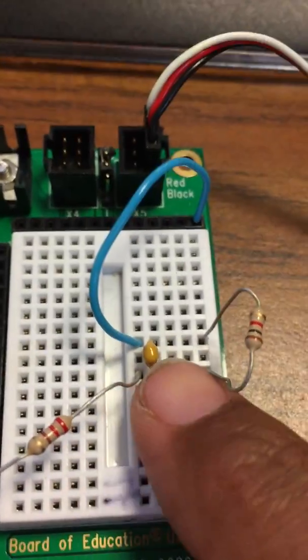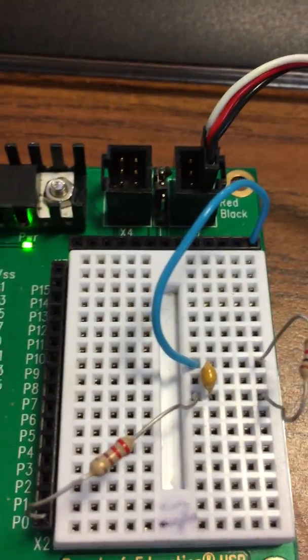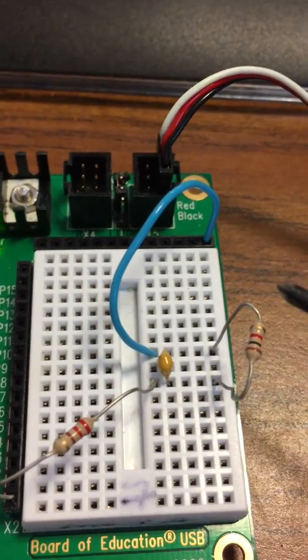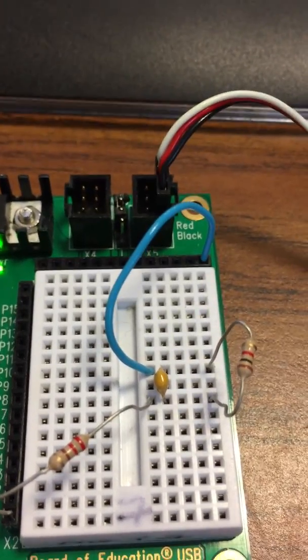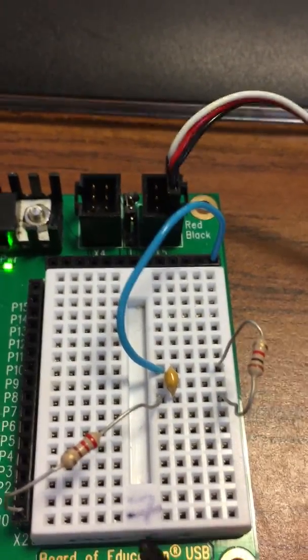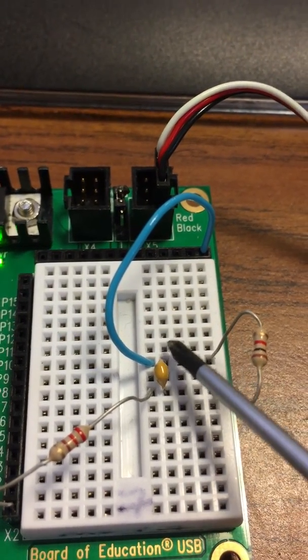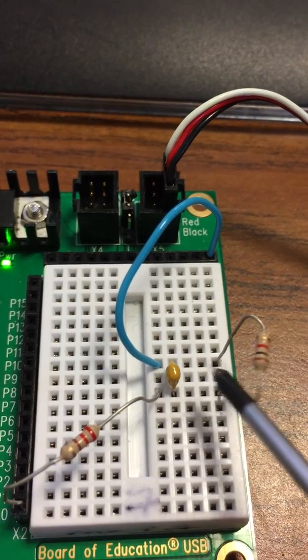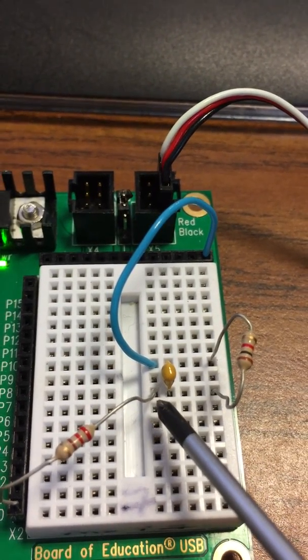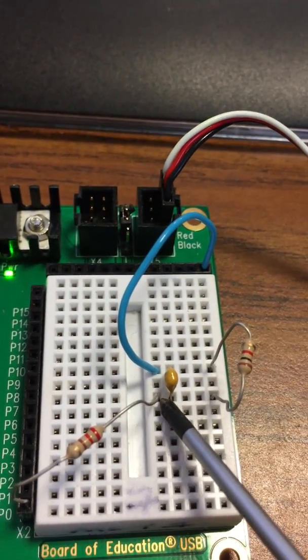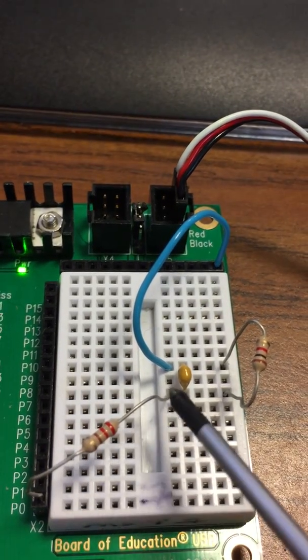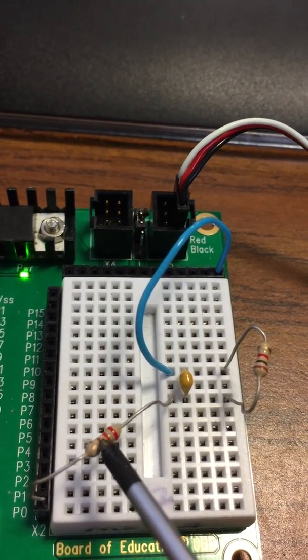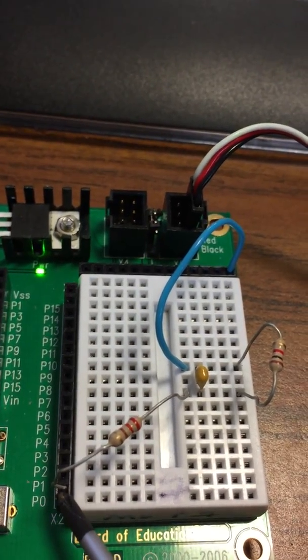So what I have going on here is a resistor, which is this, and a capacitor hooked up in a parallel circuit. You can tell that there's parallel because each of these two leads share the same row. And then what I have going from the bottom of one of the rows is connected through a 220 resistor, this protects the pin going into pin 0.